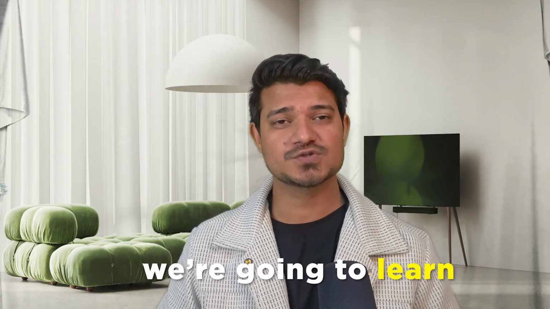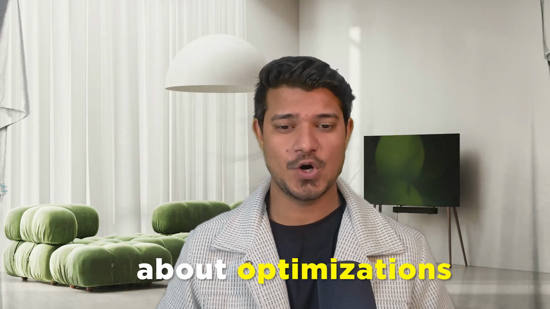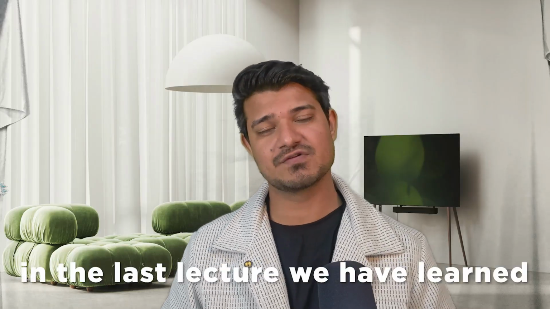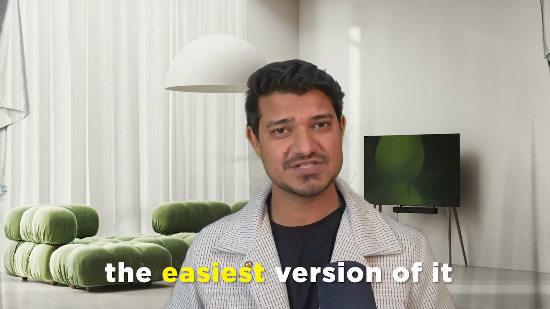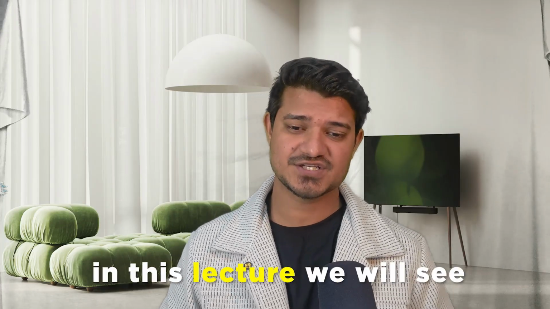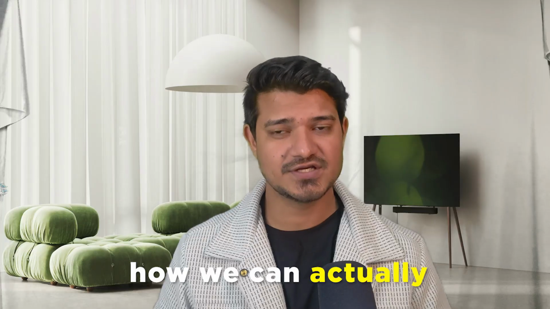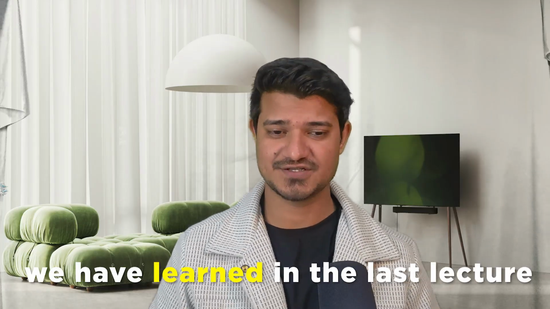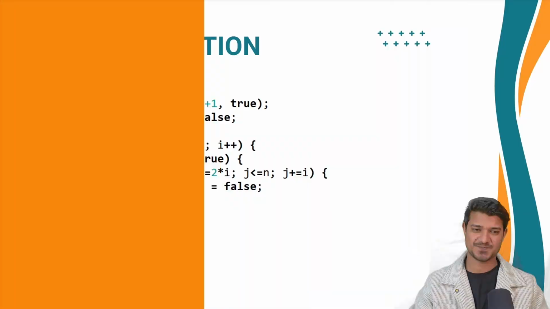In this lecture, we are going to learn about the optimizations of the Sieve algorithm. In the last lecture, we learned the Sieve algorithm and implemented the easiest version of it. In this lecture, we'll see how we can actually optimize the code that we learned in the last lecture. All right, so let's get started.